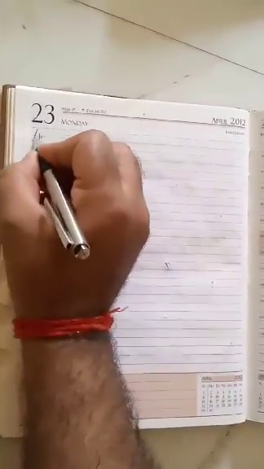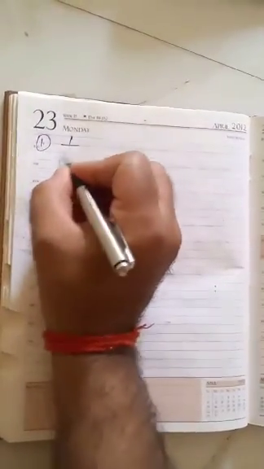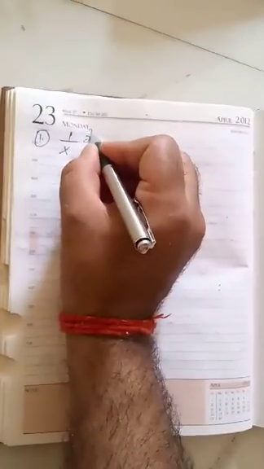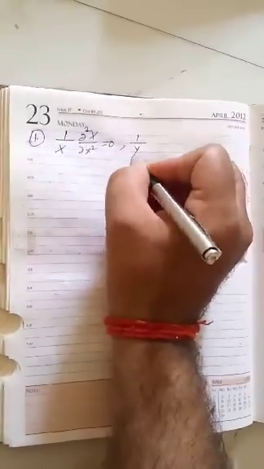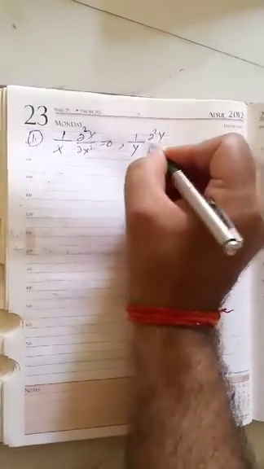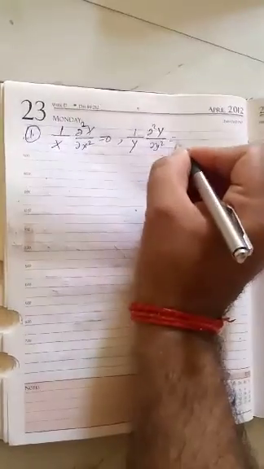First is 1 upon X del 2 of X over del x square is equal to 0, 1 upon Y del 2 of Y over del y square is 0, and 1 upon c square T del T over del t is equal to 0.